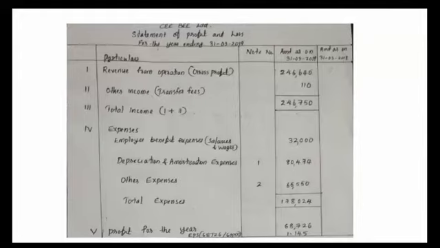We get the profit as 68,726, by deducting 1,78,024 from 2,46,750. In the question there is no provision for taxation, so we are not deducting tax from the profit. So this is treated as the net profit.